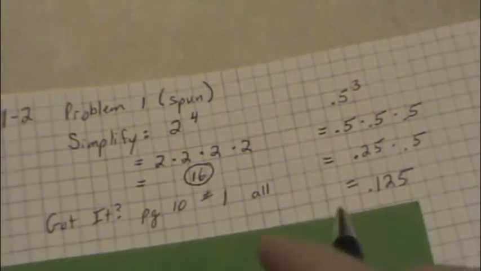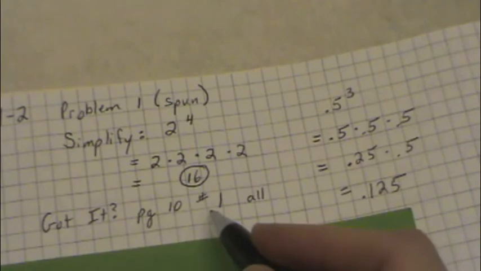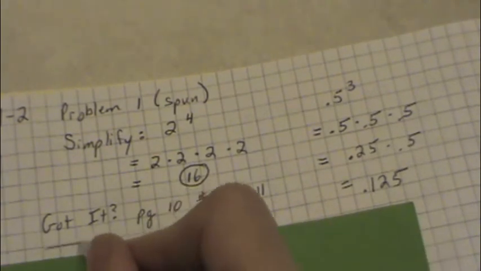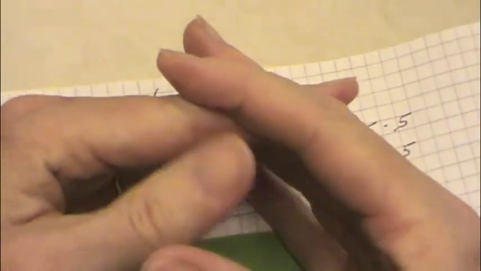Now, I would like you to take a look at page 10 in your book. There's a question labeled Got It, and it's just one problem, but it's got 3 parts, A, B, and C. I'd like you to pause the video now and get those done. I'll wait.